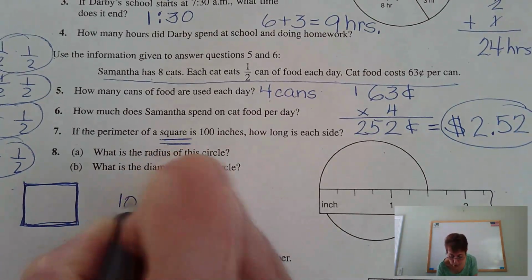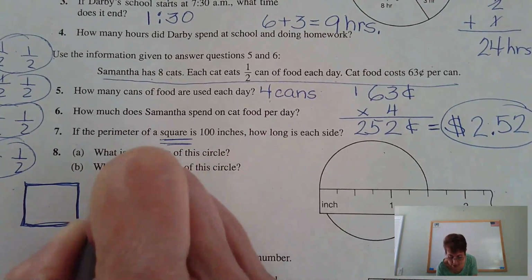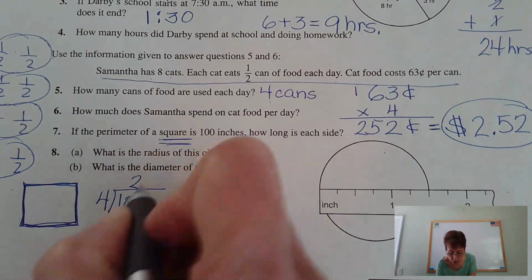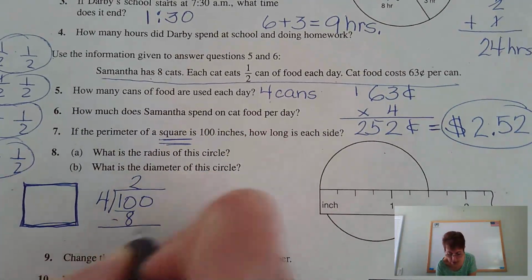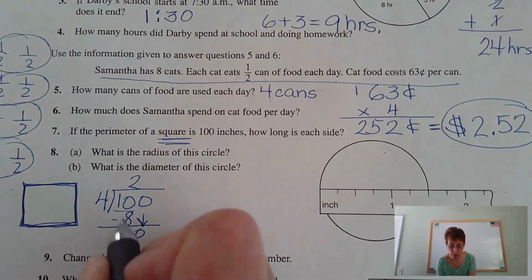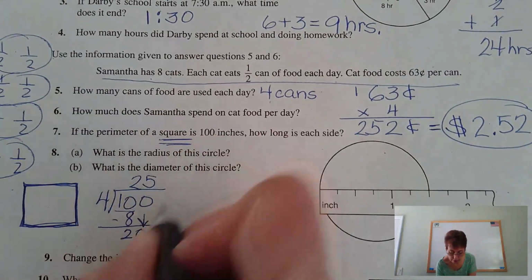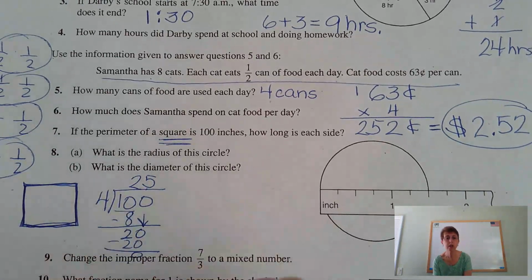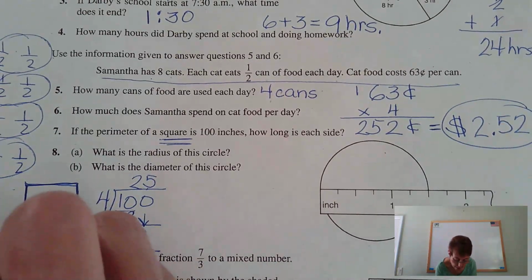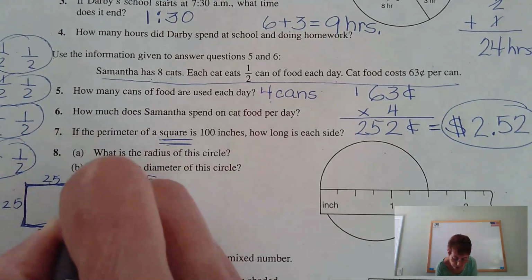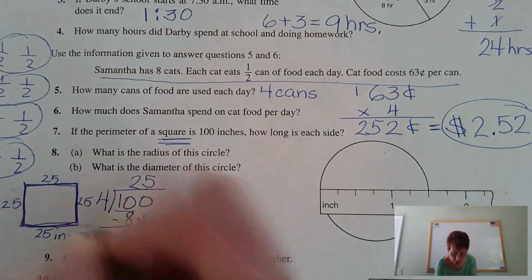Well, if you need to work that out, 100 divided by 4, you have 10 divided by 4 is 2. 2 times 4 is 8. You write it down, you subtract, bring down the next digit. 20. 20 divided by 4 is 5. 5 times 4 equals 20. Okay? So 100 divided by 4 equals 25. So each side of your square measures 25 inches.